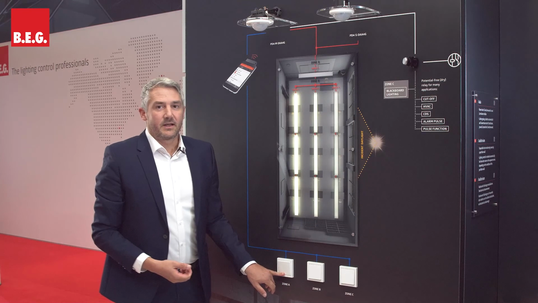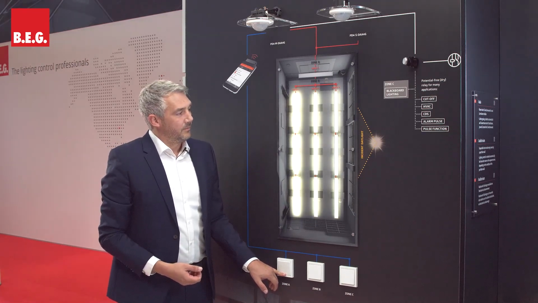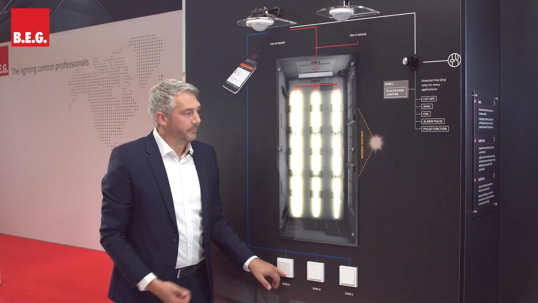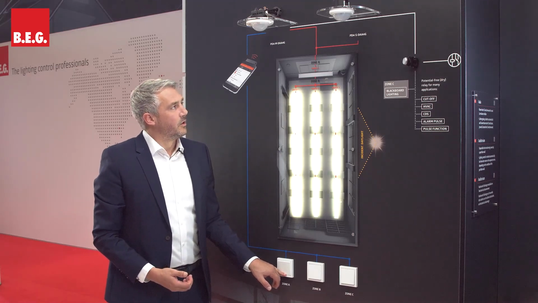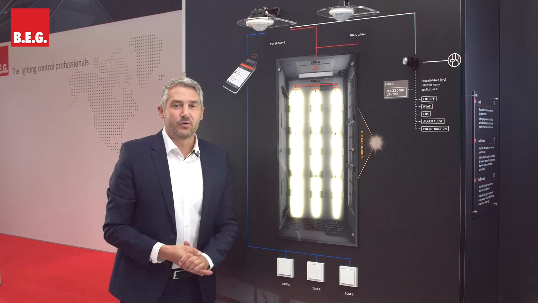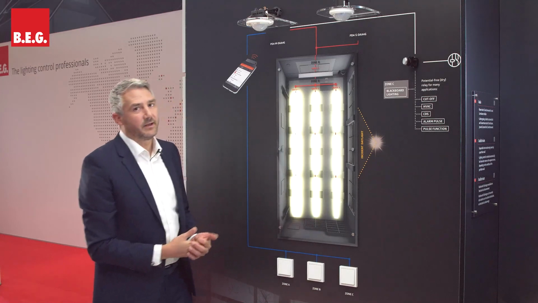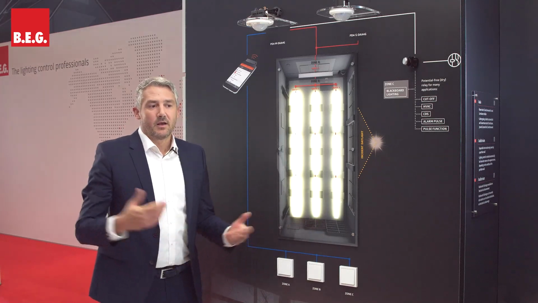By pressing the button for a long time, the lighting in the classroom can of course also be adjusted. That means the control can be overwritten manually. The relay can additionally be used to control a ventilation system, for example, so that the ventilation system can also be controlled depending on presence.